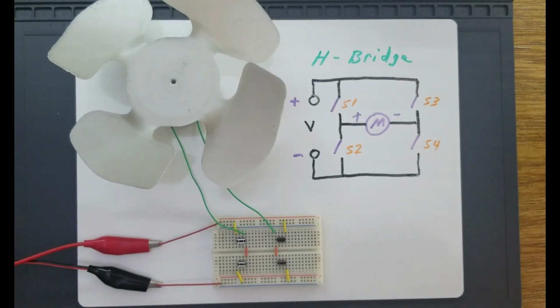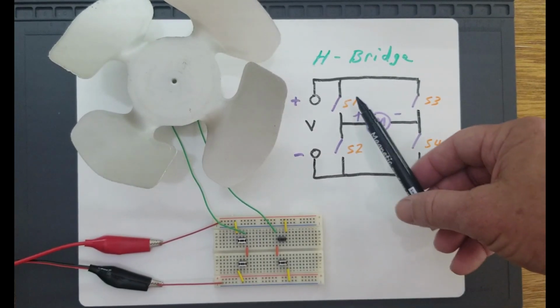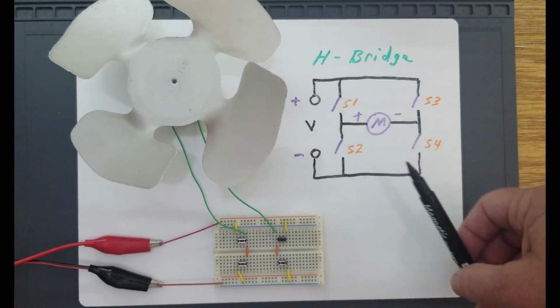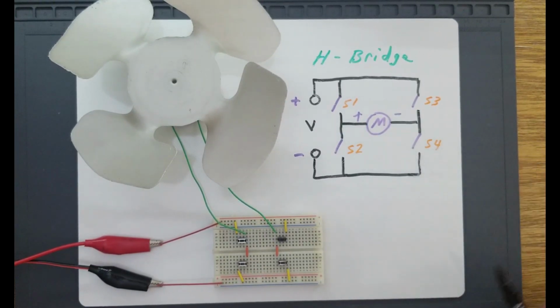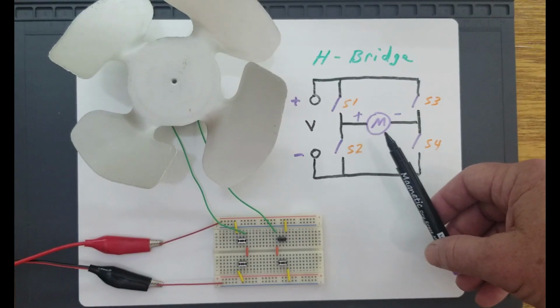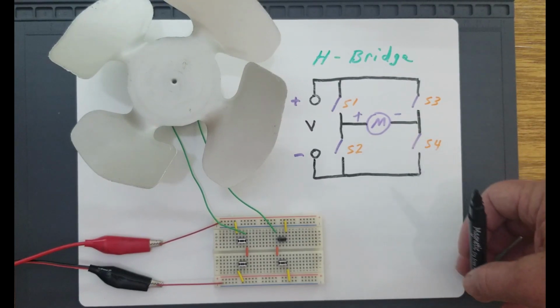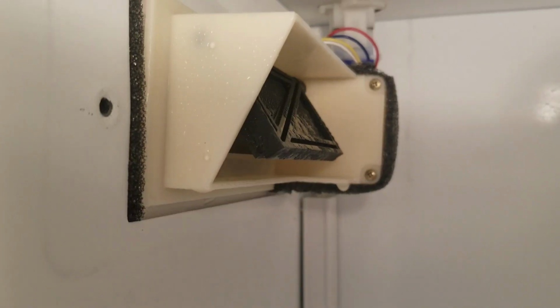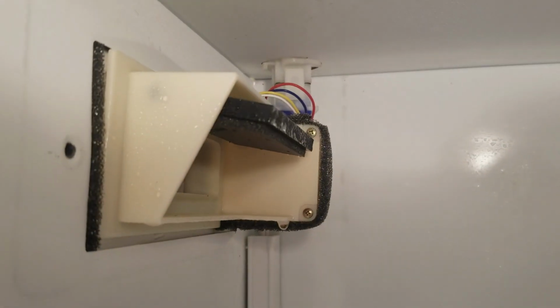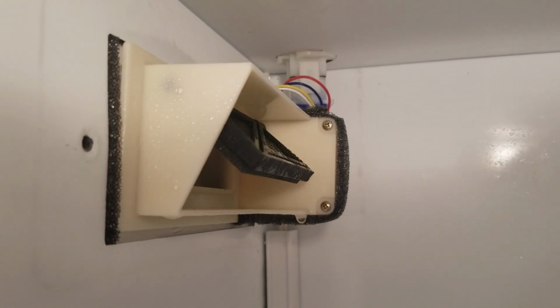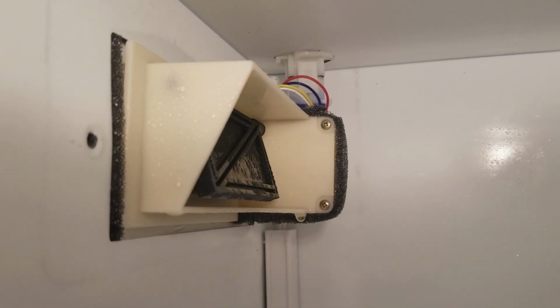An H-bridge is a circuit configuration that consists essentially of 4 switches arranged in such a way that you can reverse the polarity to a load, most often a motor, and on control boards and appliances is most often used to open or close refrigerator dampers and lots of other functions.